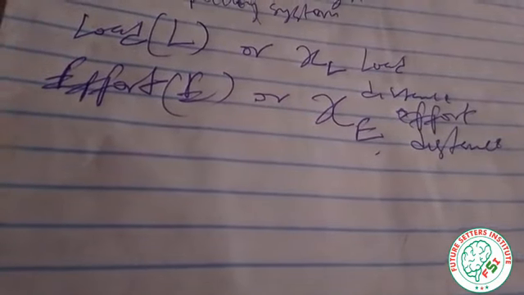Understand that you are applying a force. This effort is like a force, but this load is like an object. The effort is a force, and this XE you are seeing here is distance.